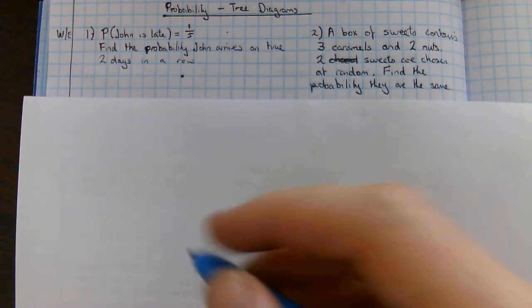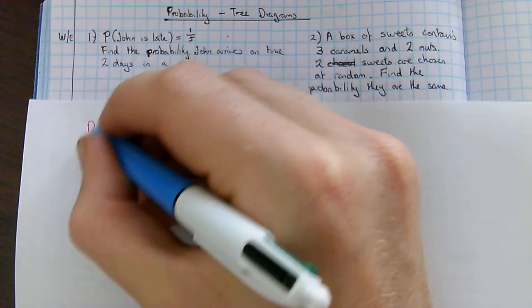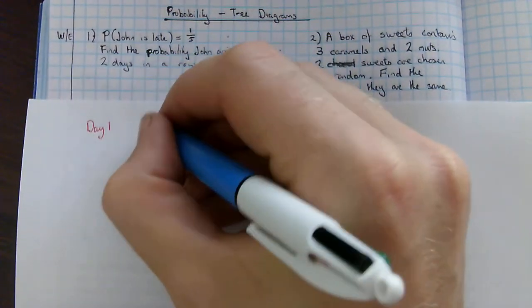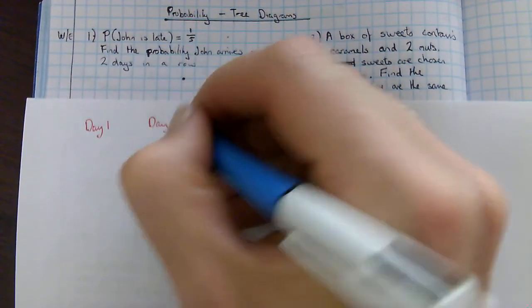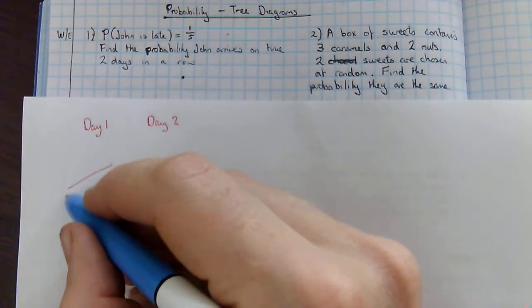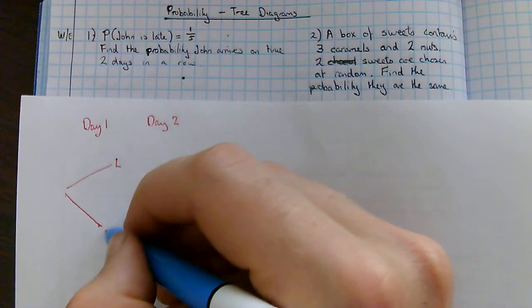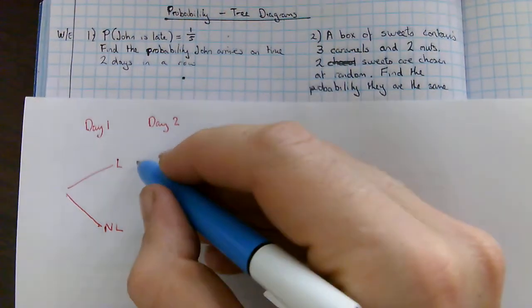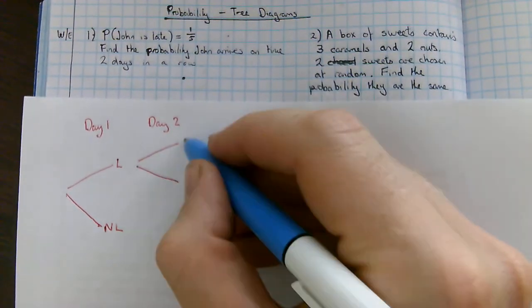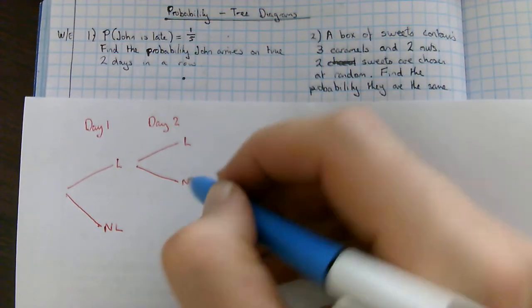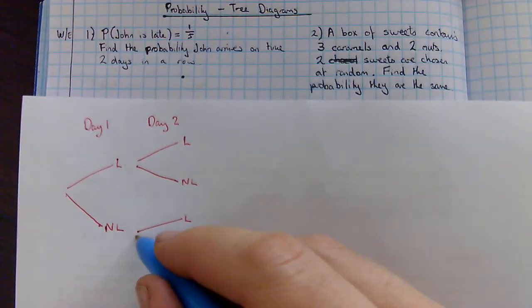So what we're going to do is draw a tree diagram. I'm going to do day 1 here and day 2 here. On day 1 he can either be late or not late. On day 2 he can either be late or not late.